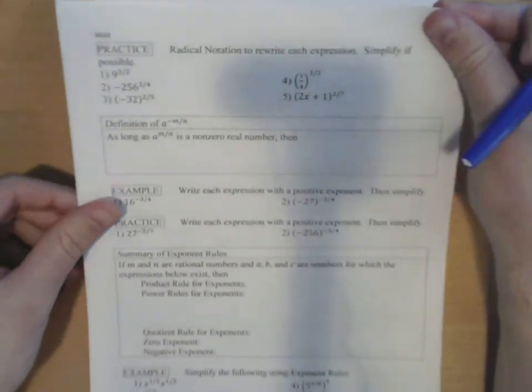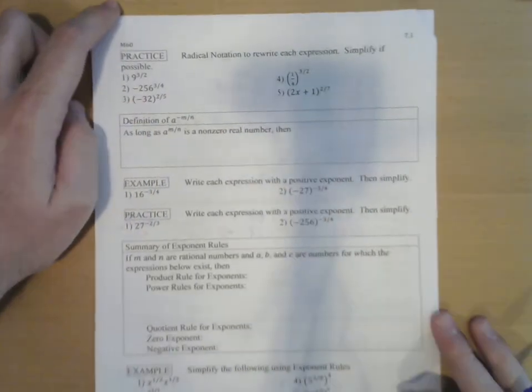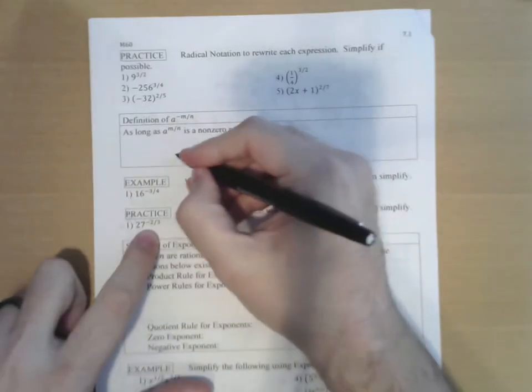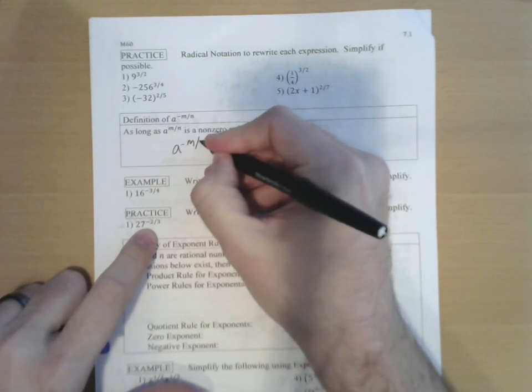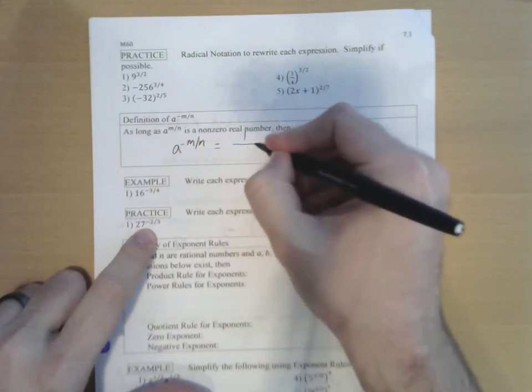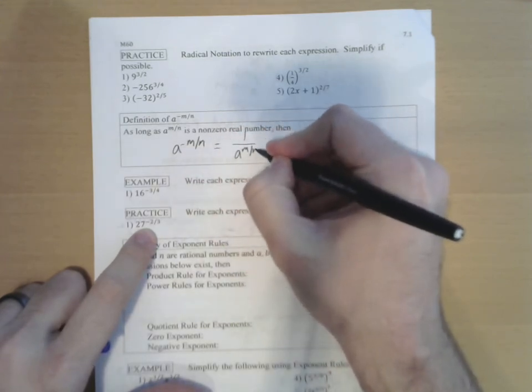Okay, well, let's turn the page here. There are a couple practice ones. Again, they look very similar. Think about what's easier to do, the root or the power first, when you're working those out. But we're going to talk about the definition of a to the negative m over n. So as long as a to the m over n is a non-zero real number, then a to the negative m over n is equal to 1 over a to the m over n.